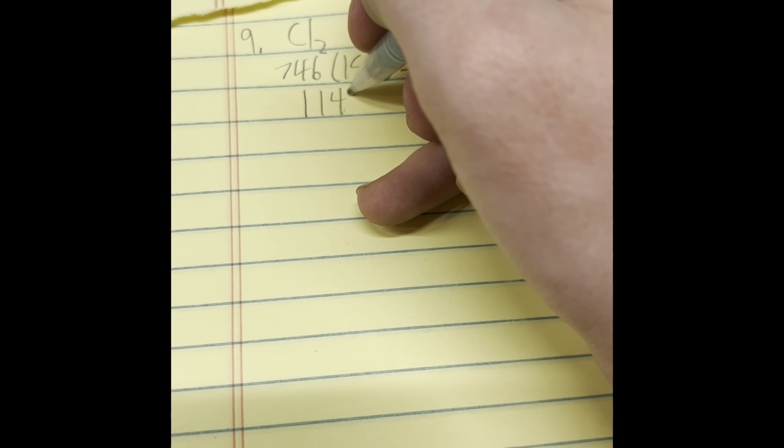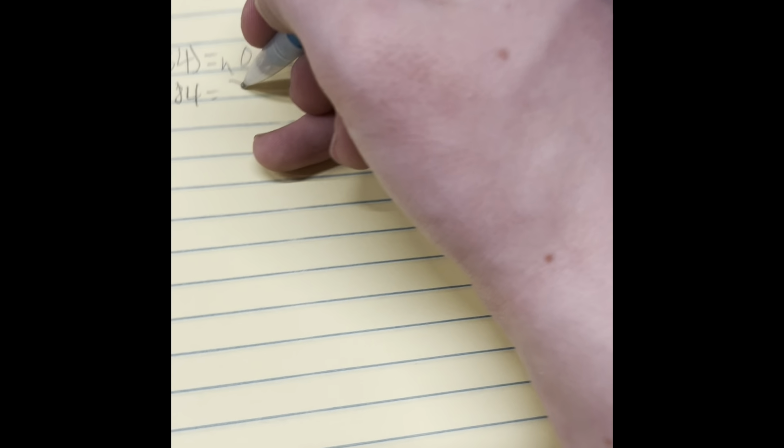Okay, so this is going to equal a big number. That equals 0.0821 times 298.15, which equals 24.478 roughly, times n.